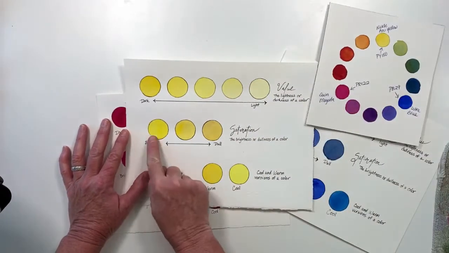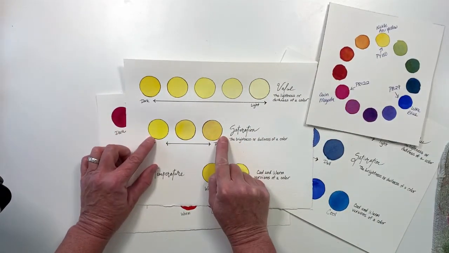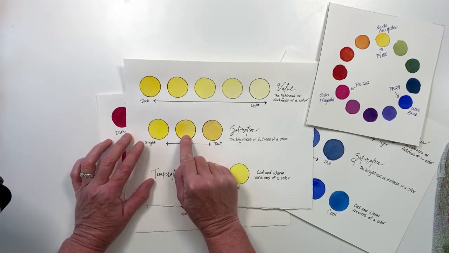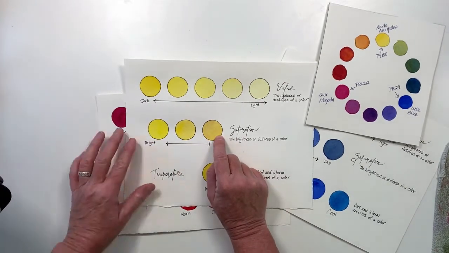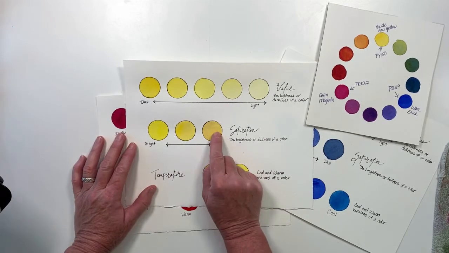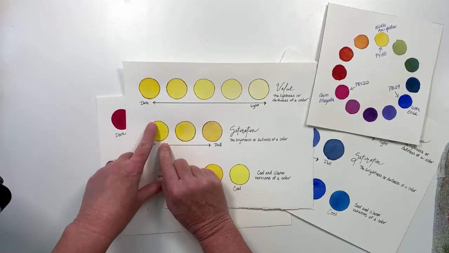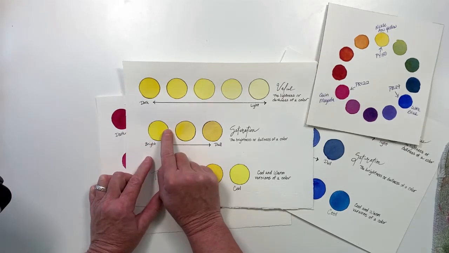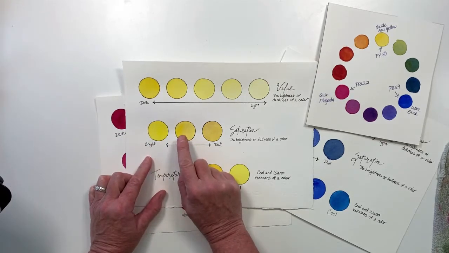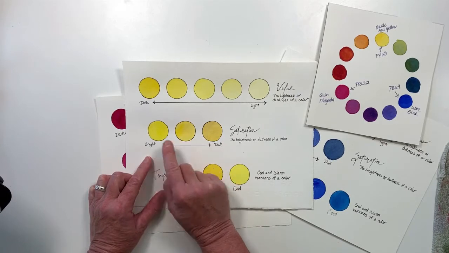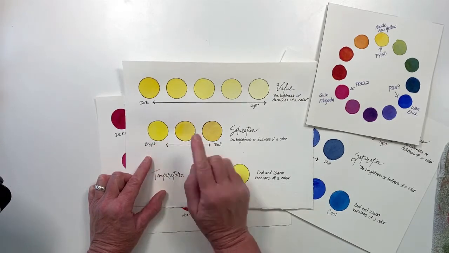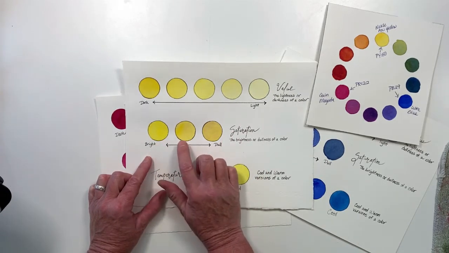If you look at the saturation, you can tell that I've kept the value the same. I have not watered down these colors. I kept the same value right out of the tube, the same brightness, and all I did was add a touch of that purple. You can see that it just dulled it down slightly.